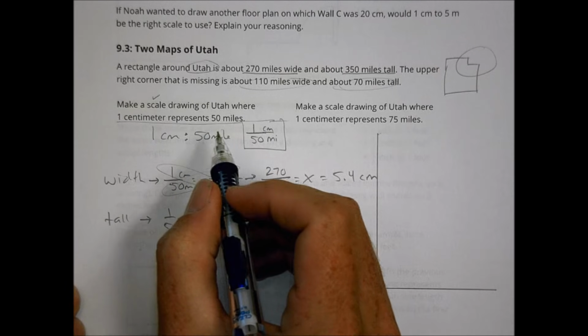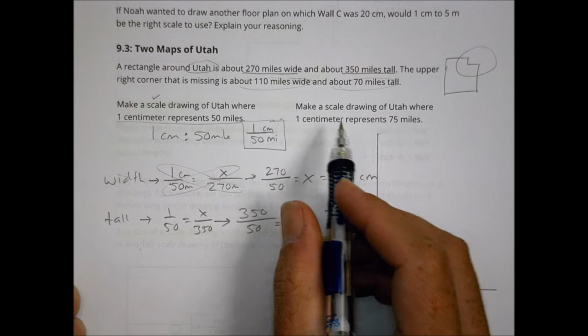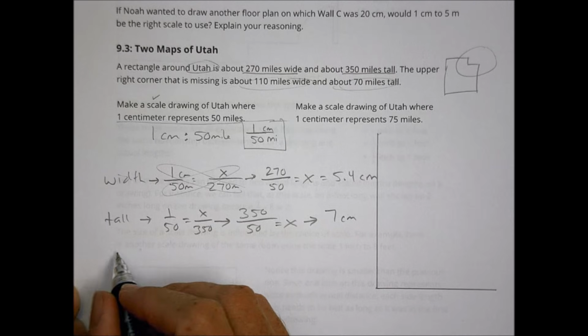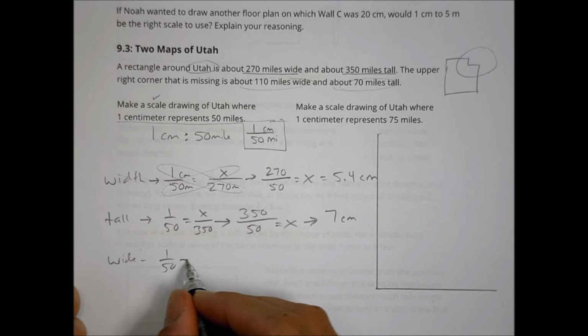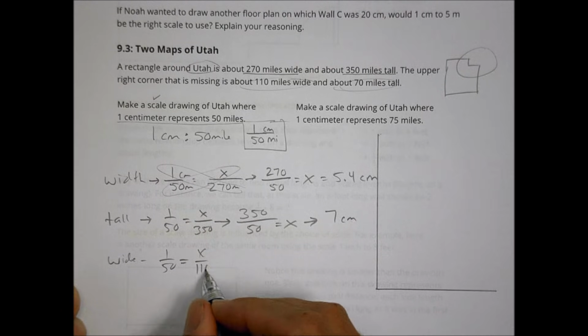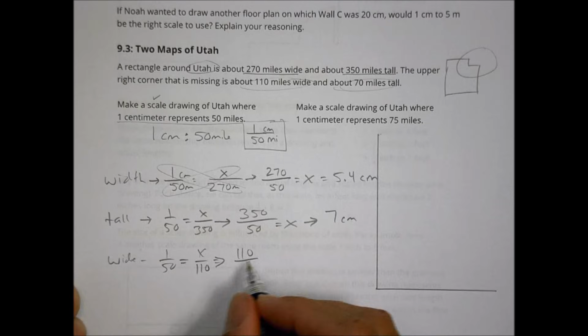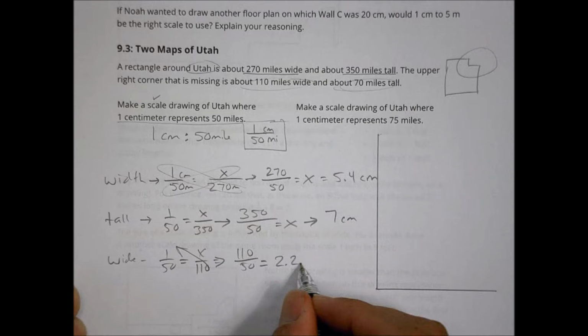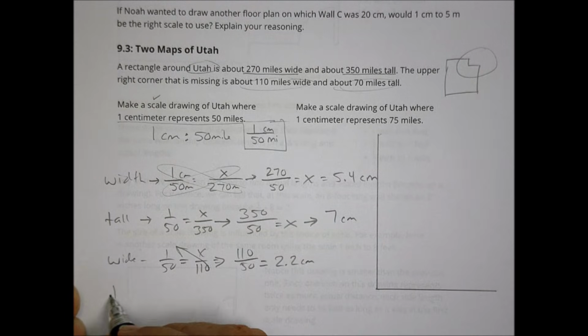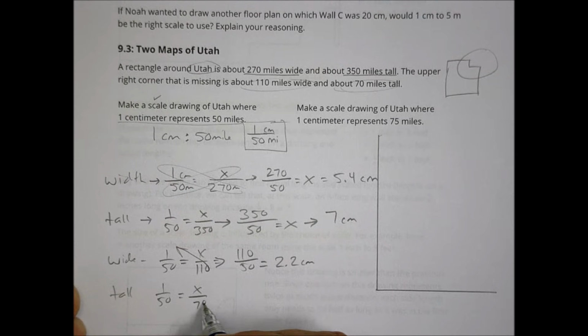So for the corner, we know that the corner is going to be 110 miles wide and 70 miles tall. So for the 110, let's do the wide part there. That's 1 over 50 equals x over 110, and that becomes 110, putting this over here, divided by 50, which ends up equaling 2.2 centimeters. Come back to that in a second. For the height, it's 1 over 50 is going to be equal to x over 70. Again, this moves over there, so we end up with 70 over 50, which ends up equaling 1.4 centimeters.